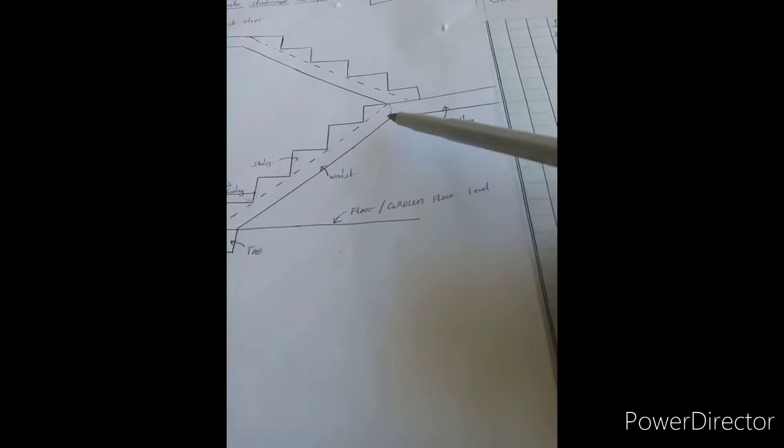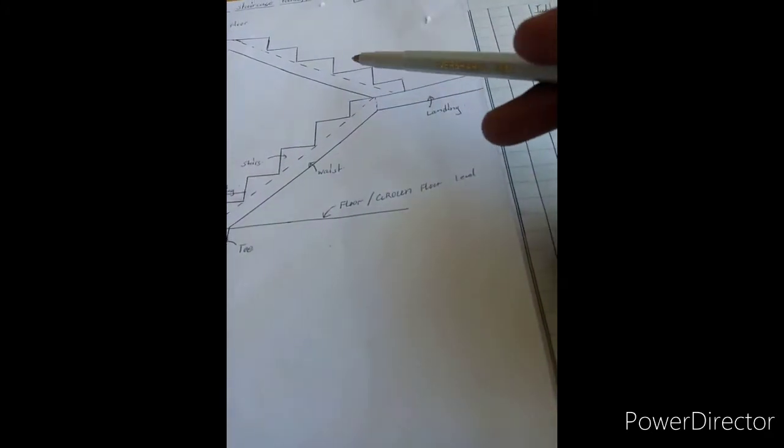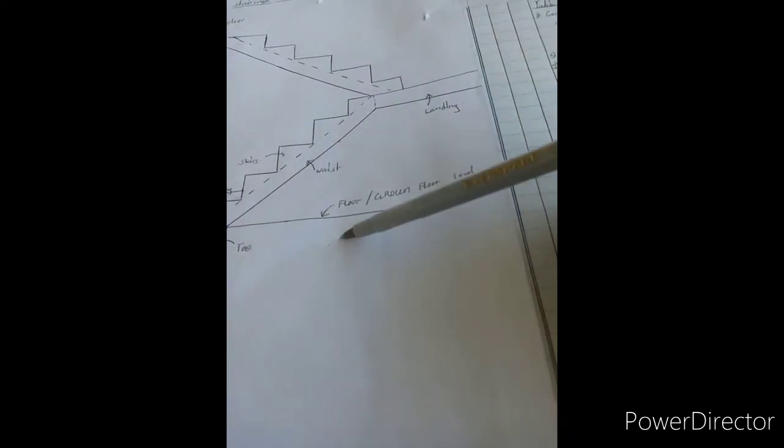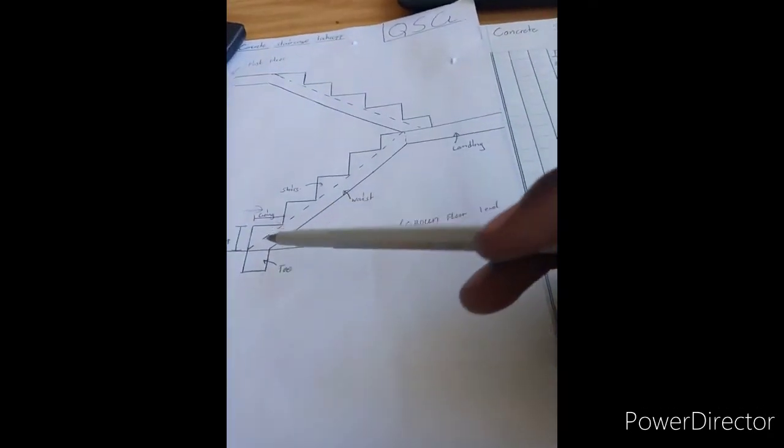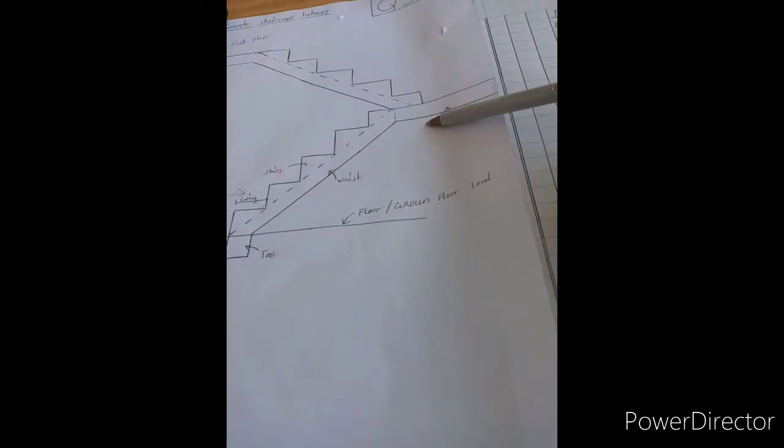The landing is this platform, or this area between the ground floor and the first floor, between the floors, as you might visualize from this diagram. So that's our landing. Basically, a landing is between two floors. That's why there's a landing.